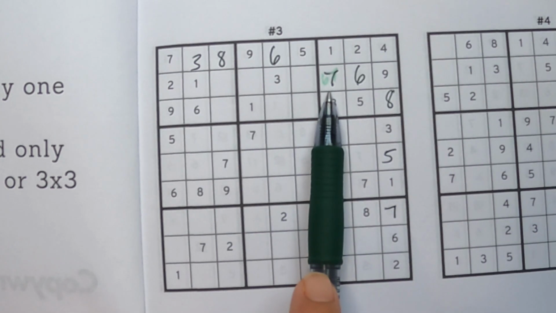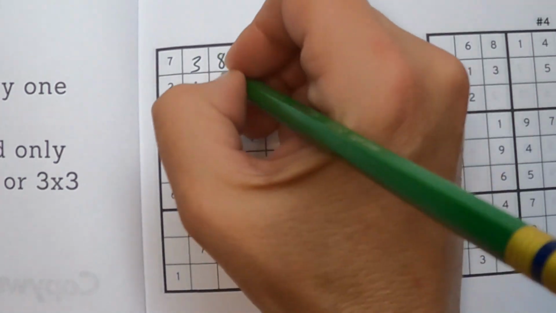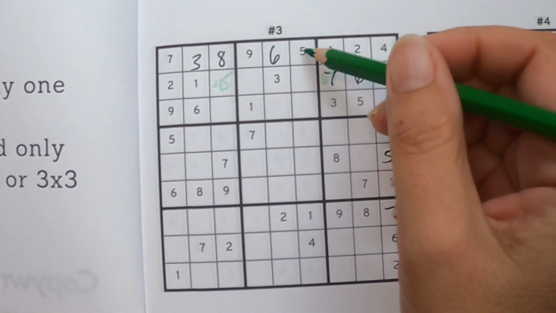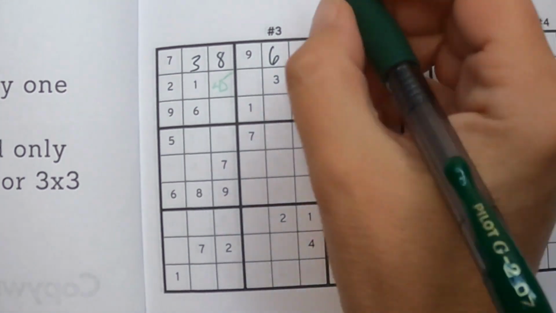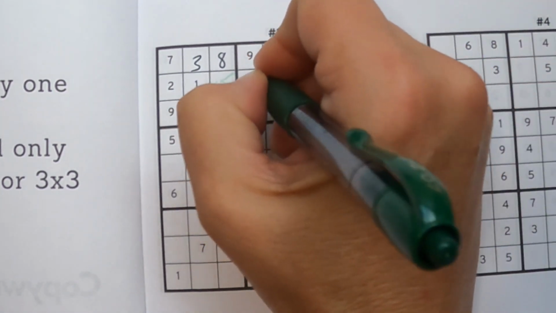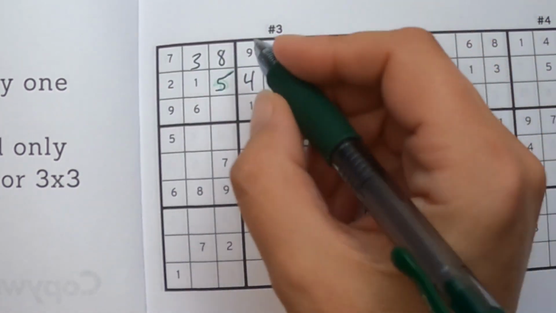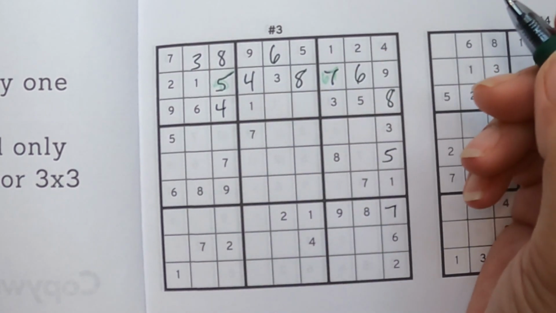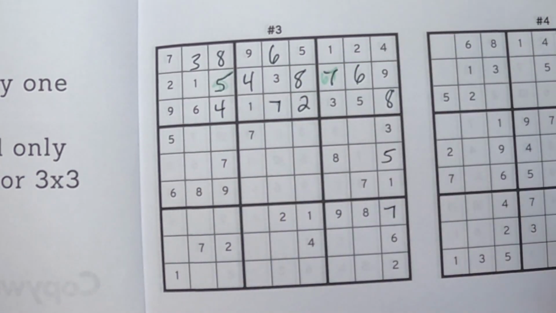For this row, we're missing 4, 5, and 8. We've got the 8 here, so 4, 5. 5 covering both of these boxes, and a 4 here. That means this is our 8, 4, 5. To finish out this box, we're missing a 4. For this box, we're missing 2 and 7. We've got a 2 here, so 7, 2.